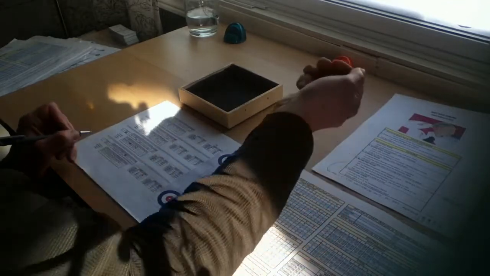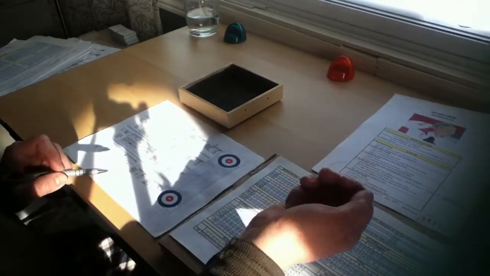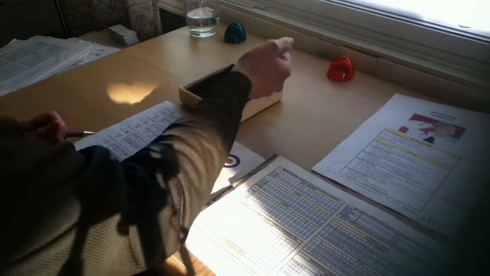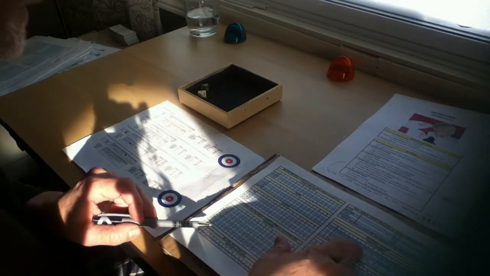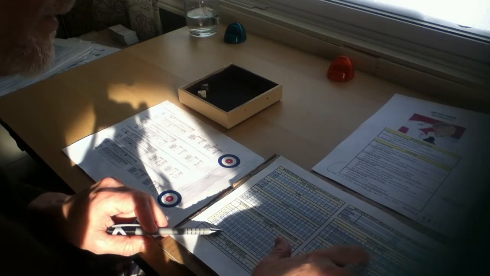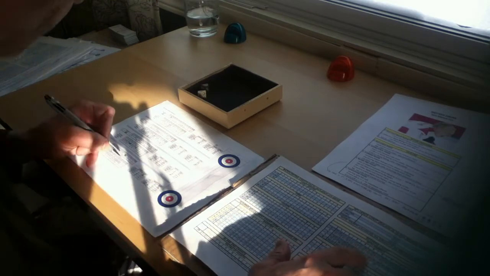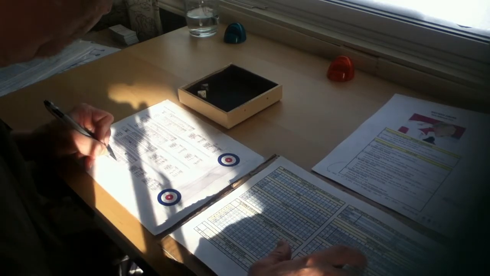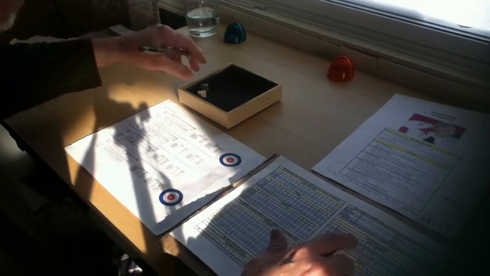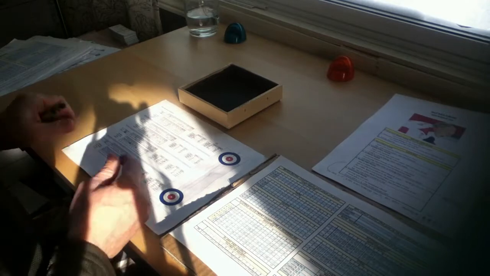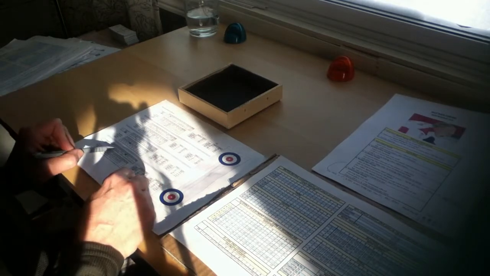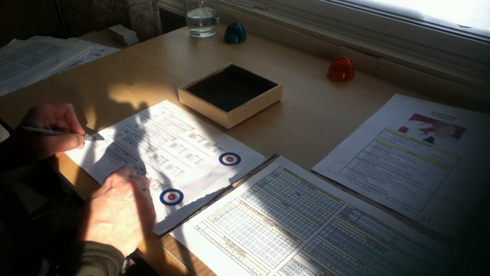And there's no adjustment because the ratings of the leads are the same. 91. So there we go. It's a 91 with a match rating of 5. That's 3 points. So Ontario scores 3. So again, they choose to blank the end to score more the next end, and then they score more. So the score is now 9-4.